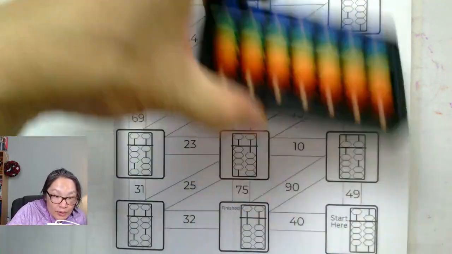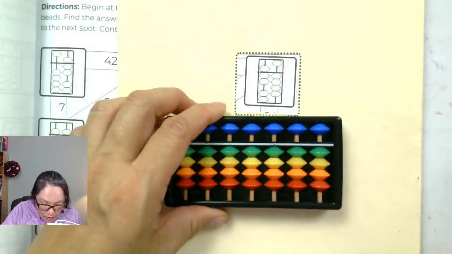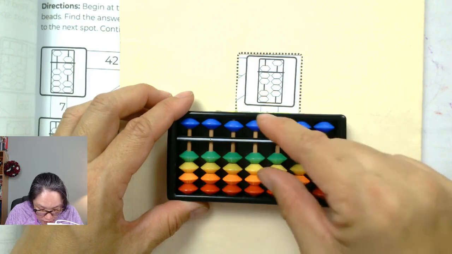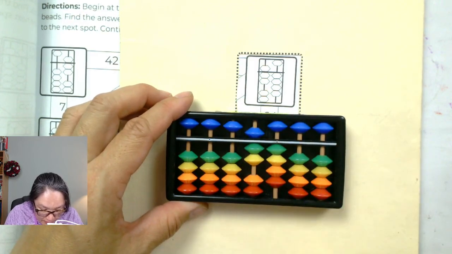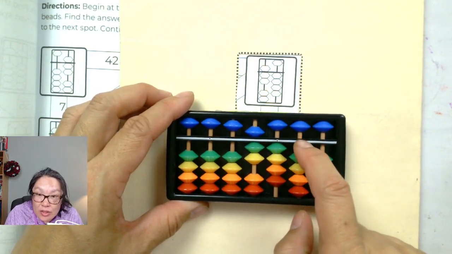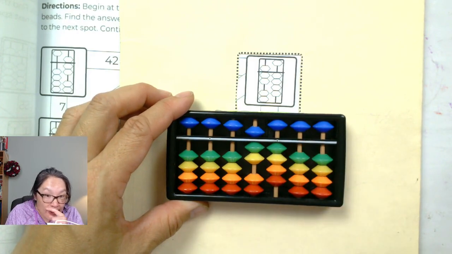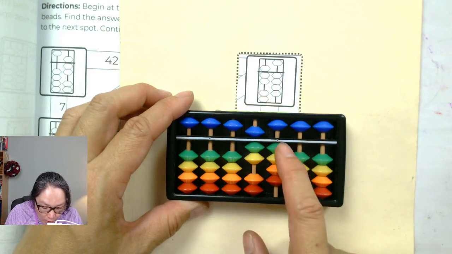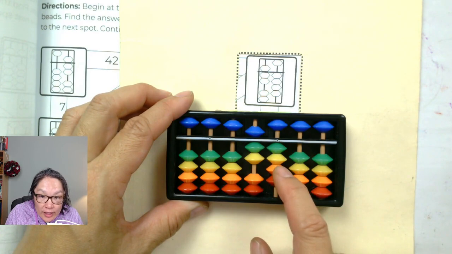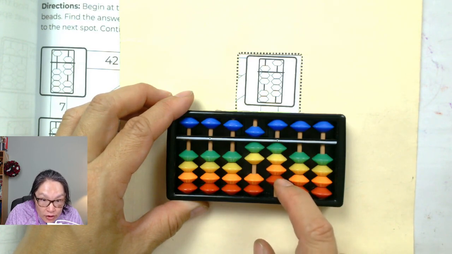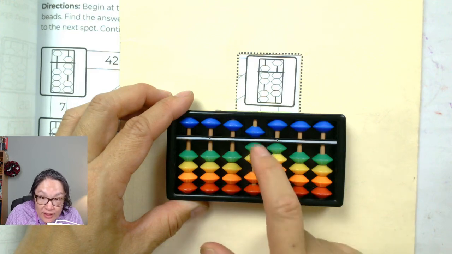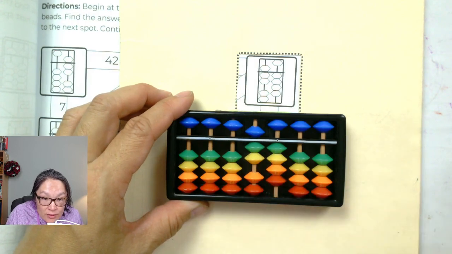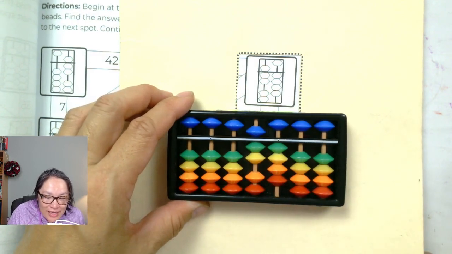We're going up to this number. So if we look, this is our ones and our tens. So if I have this number and then this number, when any of the beads are touching the horizontal bar, they're being counted. So when we look, we have 1, 2, 3, 4. Good job, Carter. Yes, 70. How do I know? 5, 6, 7.